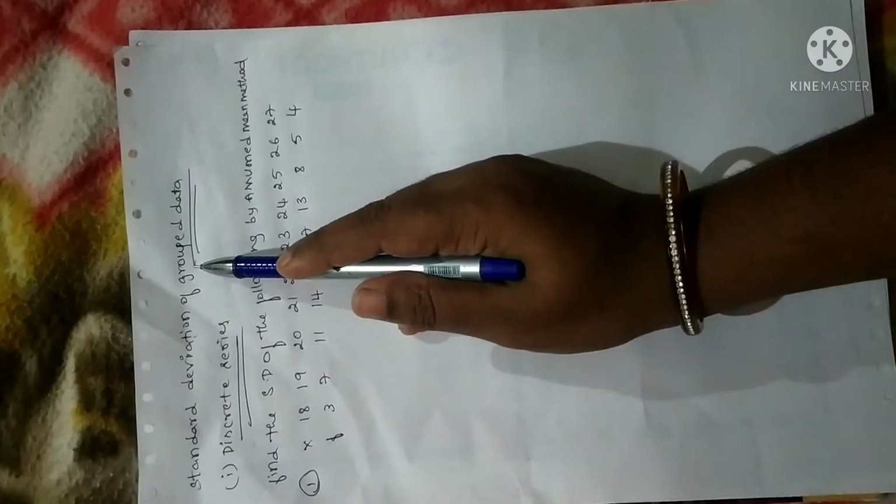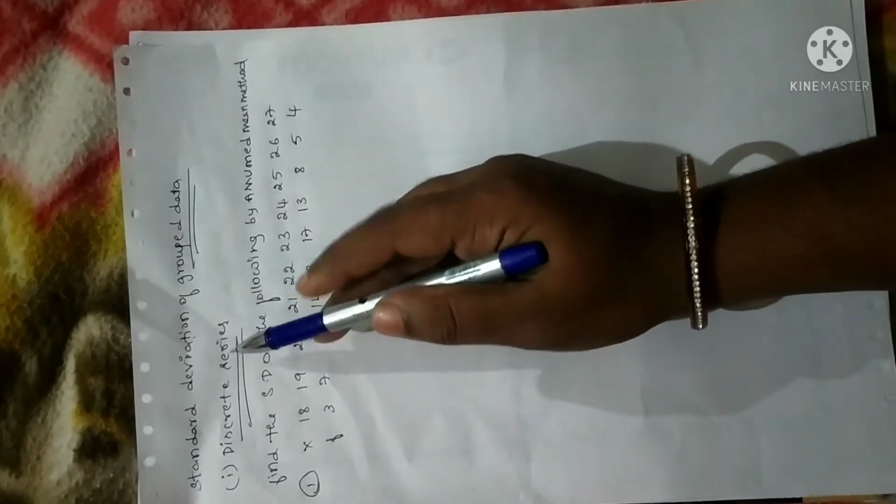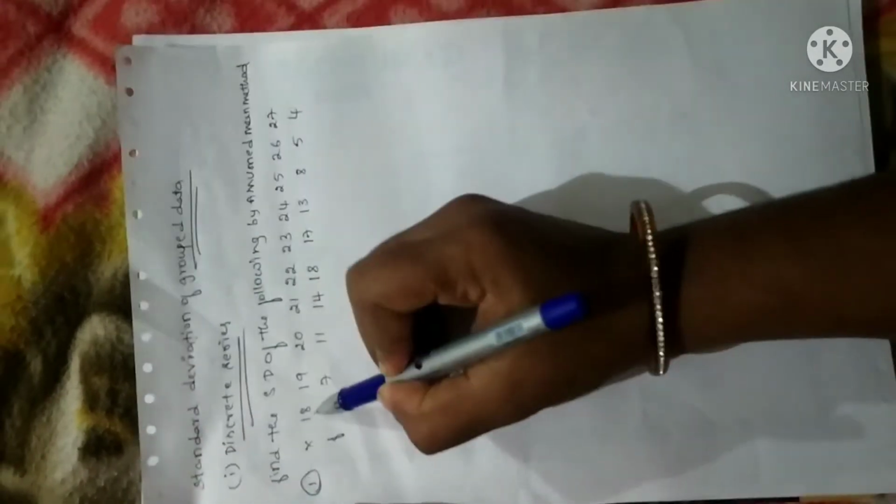First one is, so you already know that in grouped data we have two types, that is discrete series and continuous series. In discrete series we have only x values given directly, whereas in continuous series x values will be given in terms of class interval. Anyhow, first let me explain for discrete series.